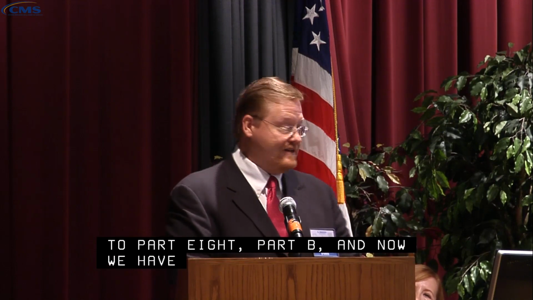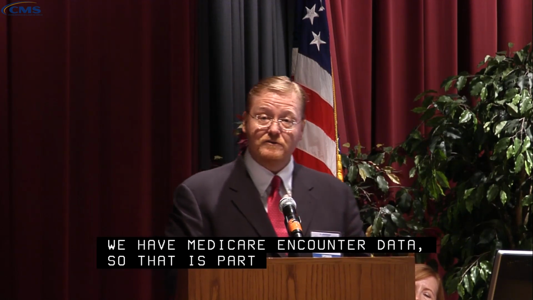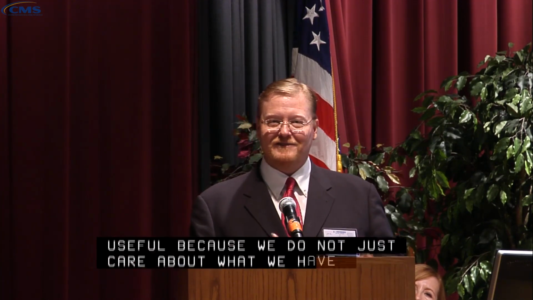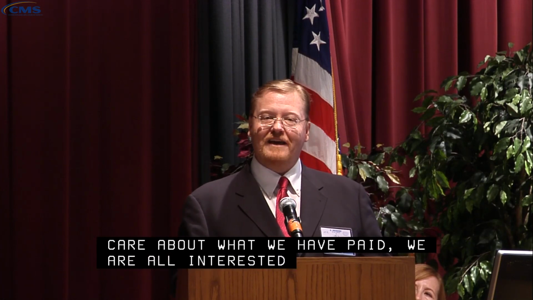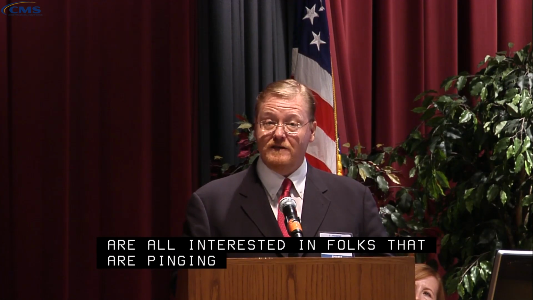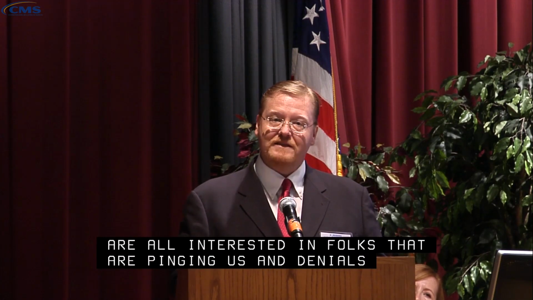And the shared systems data has been really useful for us too, because we don't just care about what we've paid, right? We're also interested in folks that are pinging us and having denials and what's actually going on out there. So it's really important to have all 3 phases of a claim as well. So it's a very robust environment for us.